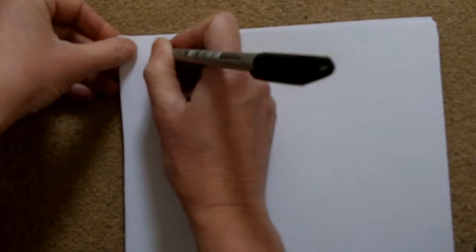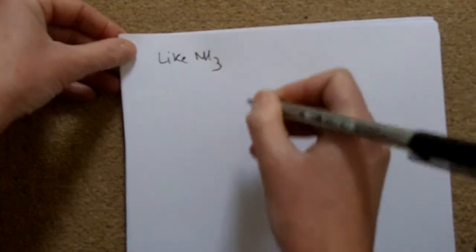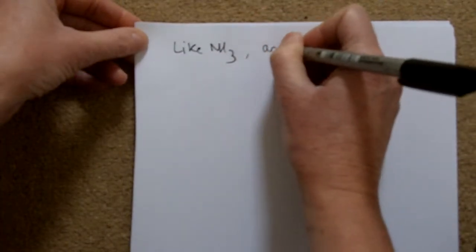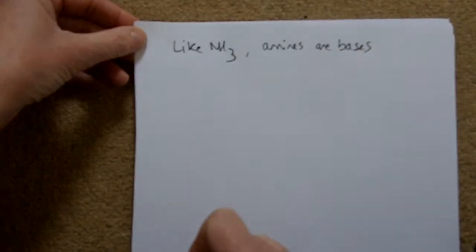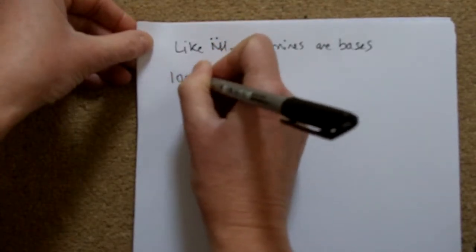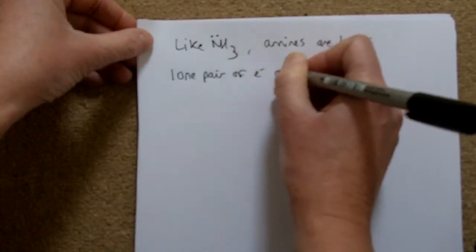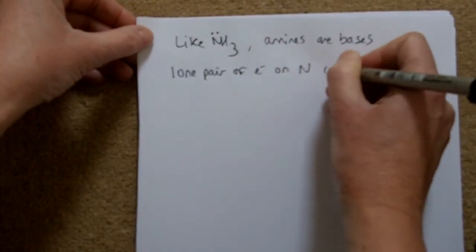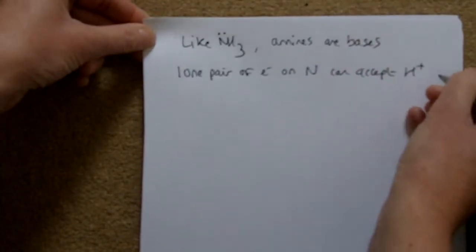So it's just like bases, just like ammonia, yeah? Just like ammonia, amines are bases. And this is all because of the lone pair of electrons on the nitrogen. The lone pair of electrons on the nitrogen can accept a H+ from an acid. Okay, so just like ammonia.